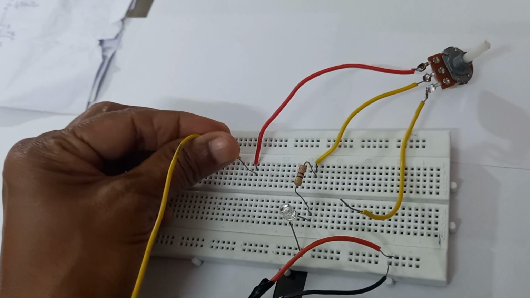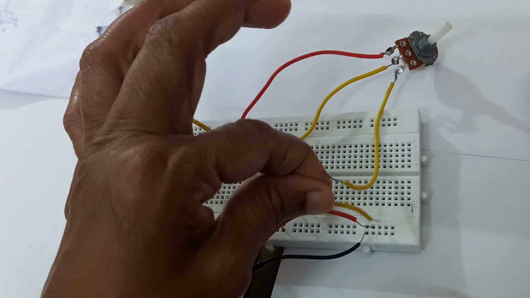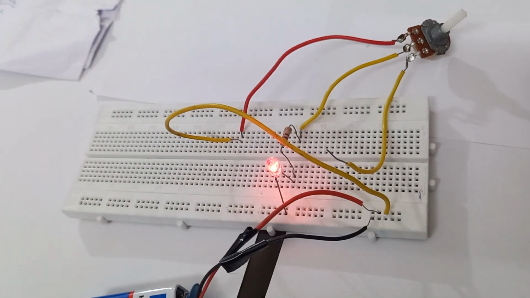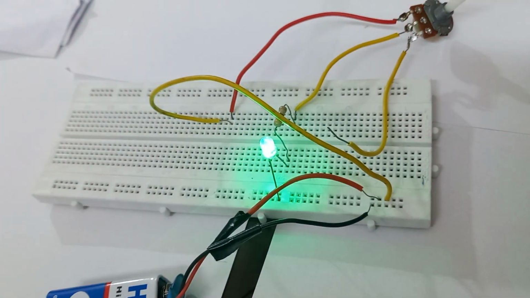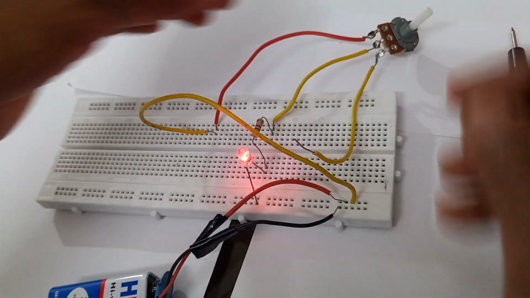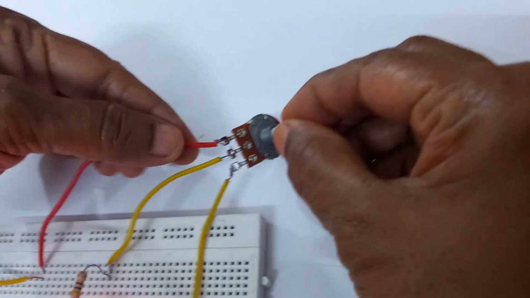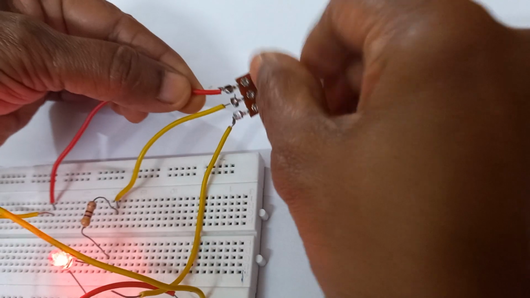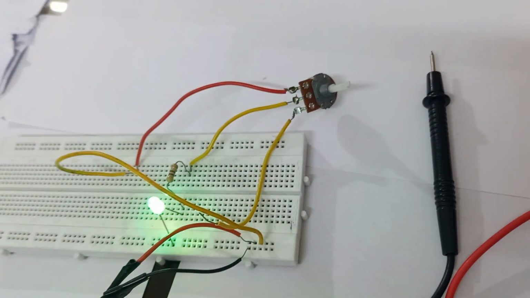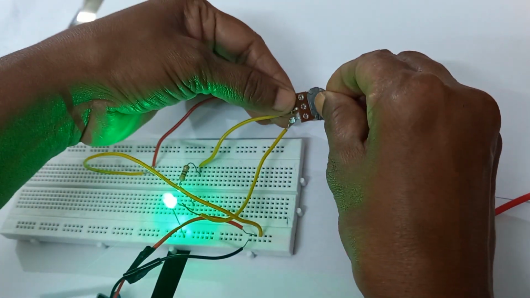Now I will connect one wire from the potentiometer to the positive supply. The positive supply is here. As soon as I connect, my LED starts glowing. So it is giving us light. Now I will vary the potentiometer. I will start by keeping the potentiometer in the minimum position. See, in the minimum position it is glowing with this much intensity. Now I will move the wiper to the right side.